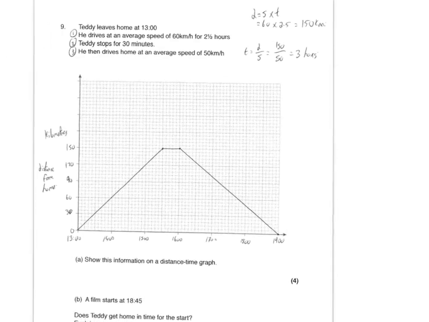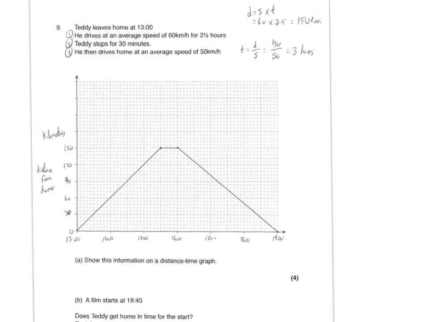Right, now this one, although I've sketched it, you better get used to plotting your own. Teddy leaves home at 1 o'clock. He drives at an average speed of 60 kilometres an hour for 2.5 hours. First thing I do, that's going to be the first distance covered. So that's a maximum difference. So you do 60 times 2.5, you get 150. Make sure this y-axis goes up to 150, hence why they've gone up in 30s. So that's a good way of doing it. You could have used a different scale as long as it's there.